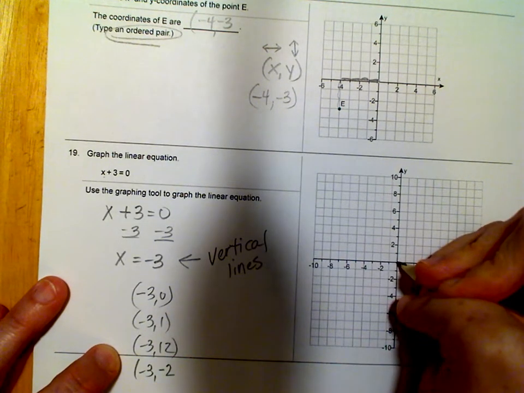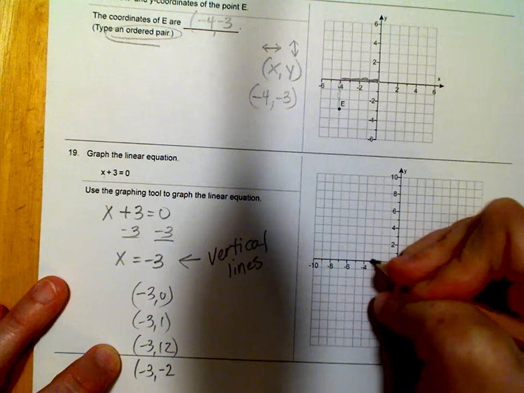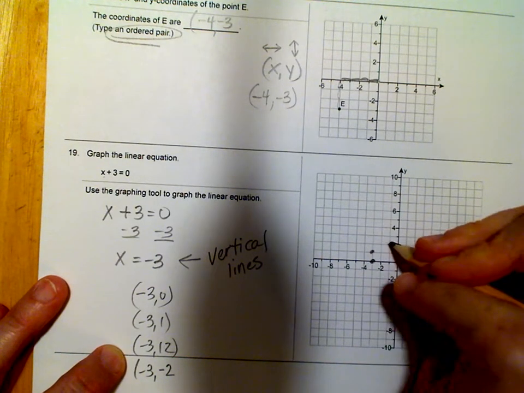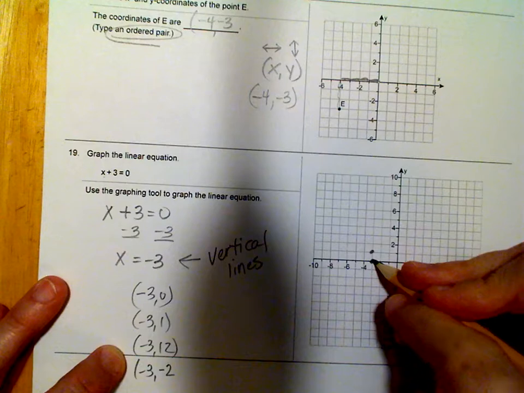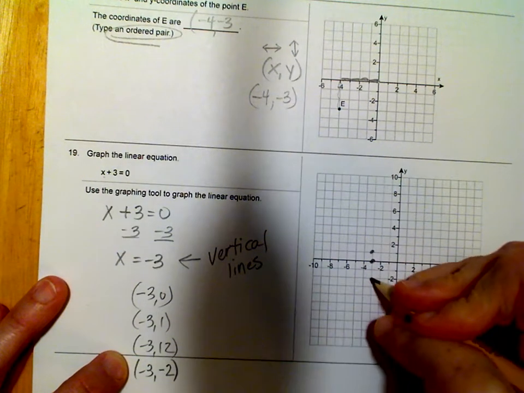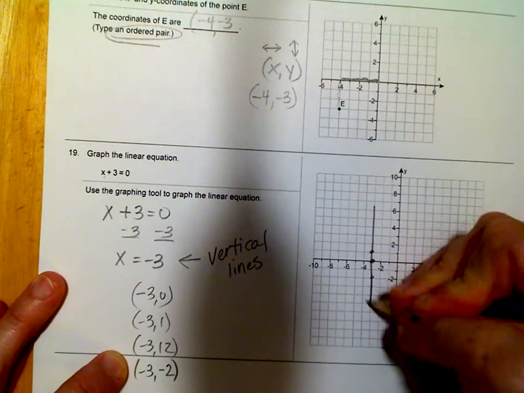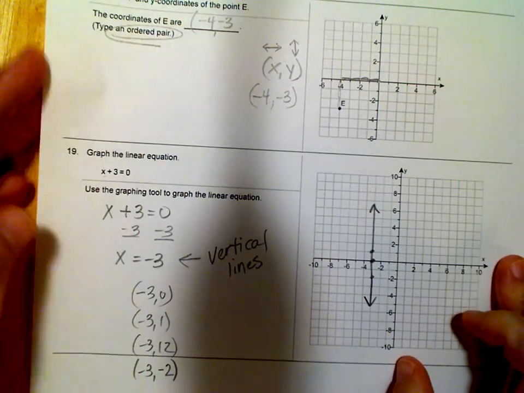So we can just go plot a few of those points. Go to (-3, 0), (-3, 1). (-3, 12) won't fit on this graph, so let's go over here to (-3, -2), and you notice those are going to make a vertical line. So just plot any two of those and connect them together.